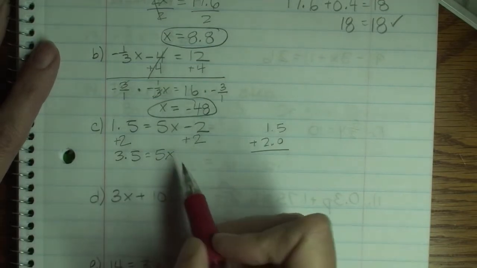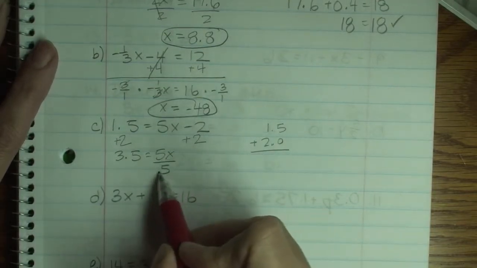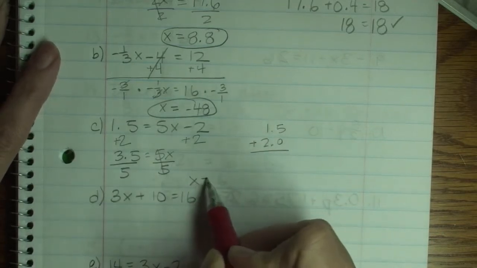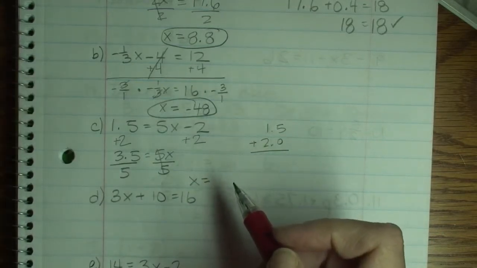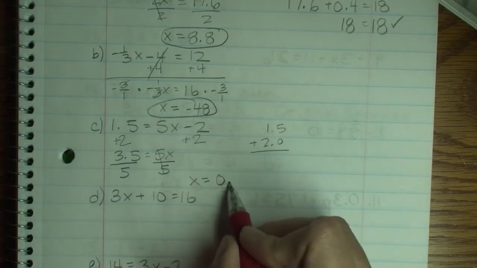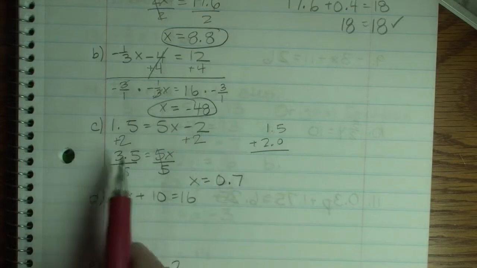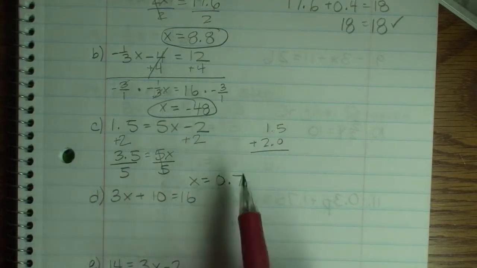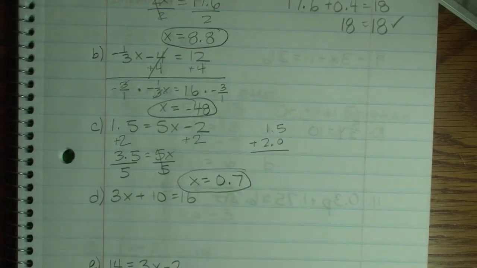Okay, then it says that I'm going to divide because I'm multiplying here. So that gives me x equals, and should be an even number if I remember. Yeah, it's 7. But it would be 0.7 because I have a 1 decimal point. Okay, so again, check your work.